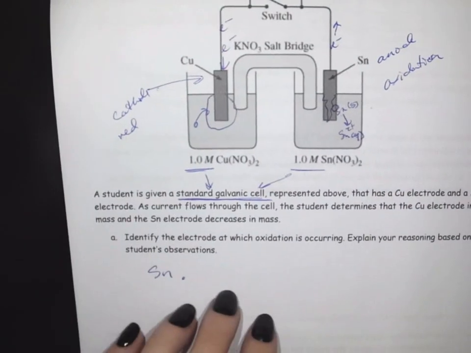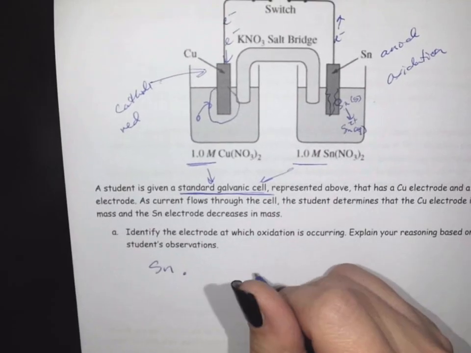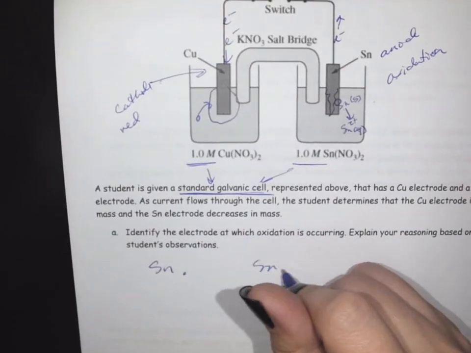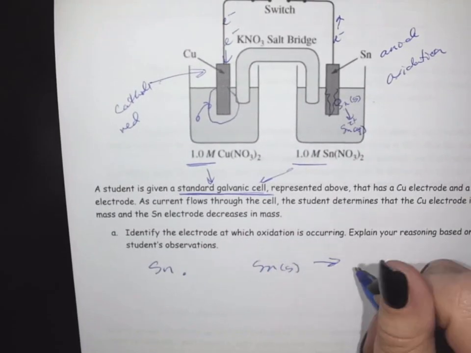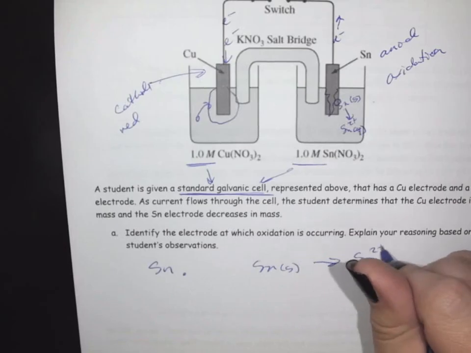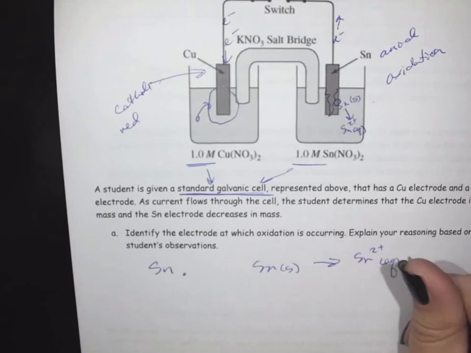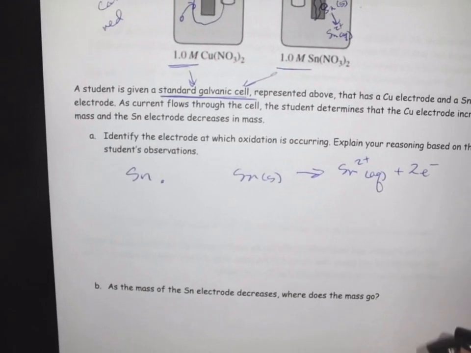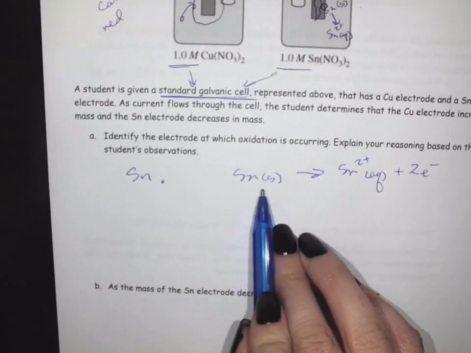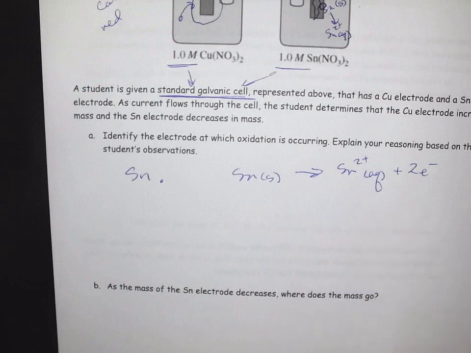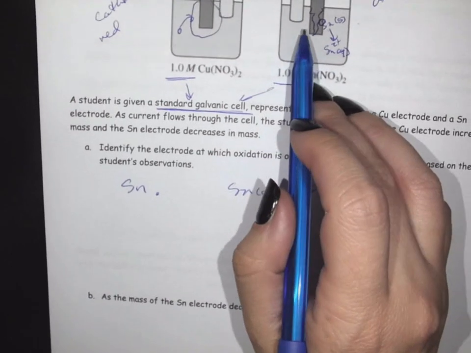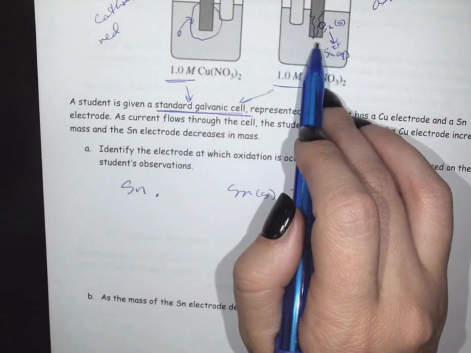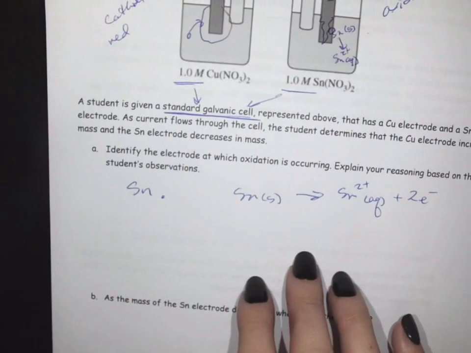I would explain that this Sn solid will turn into Sn2+ aqueous as it loses those 2 electrons because it's oxidizing. And that's where this solid is disappearing. That's why this electrode is getting smaller. So I'd give a sentence or two about that.